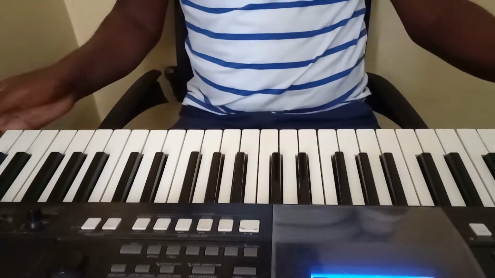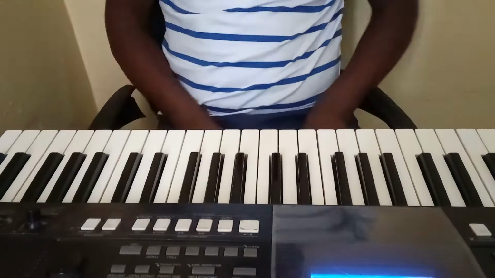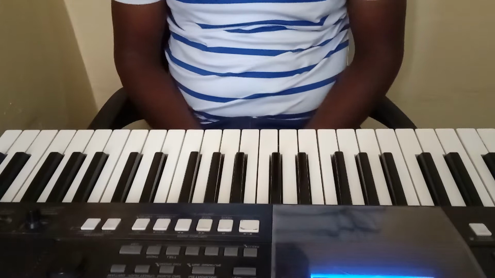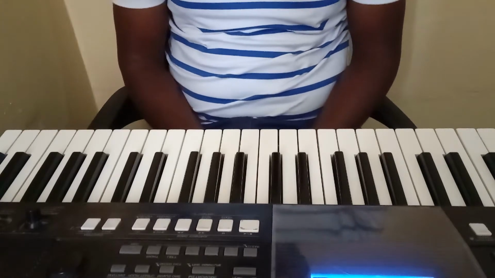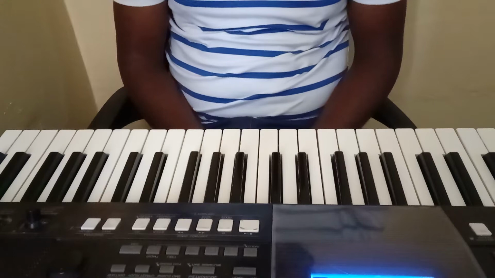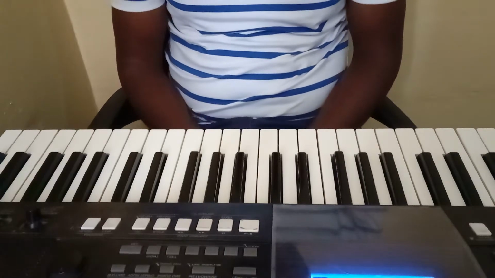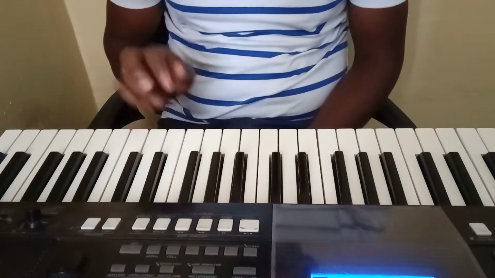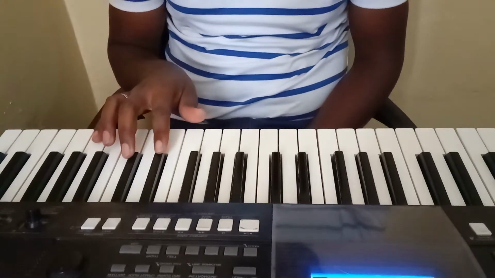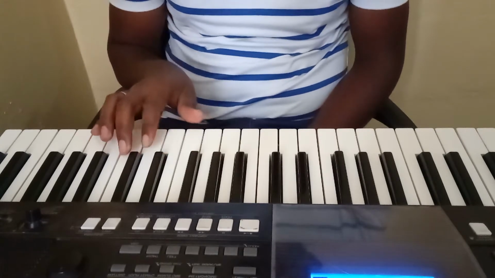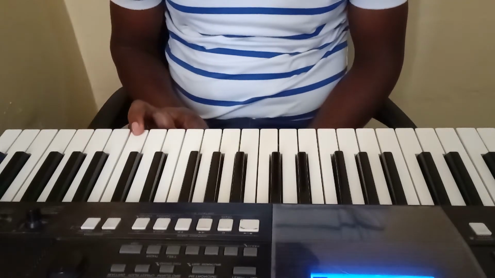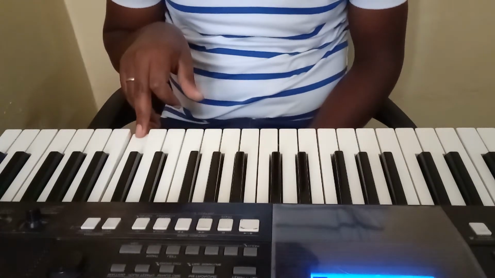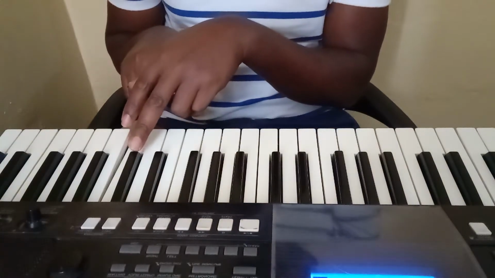So as you can see on my keyboard, just to help you, I'll be playing black keys. We call them sharp keys. For instance, when you are told to play a C, you see here we have two black keys, and here down we have a white key. This white key, this is a C, but when it comes to black, it becomes sharp.